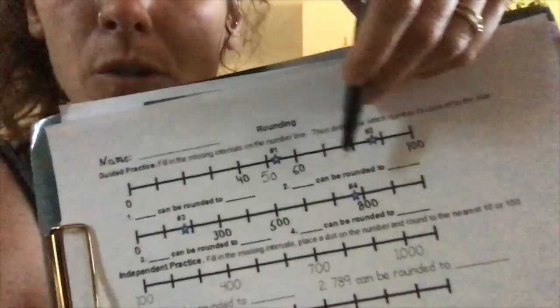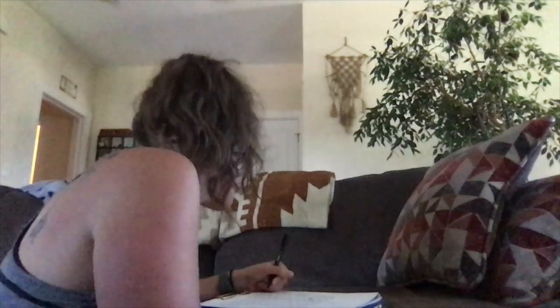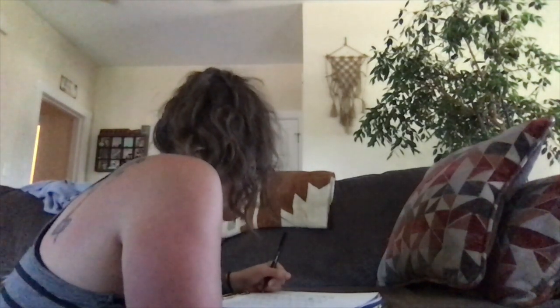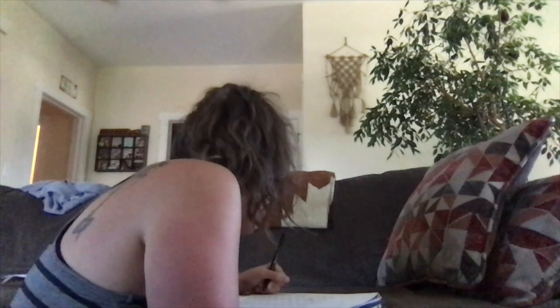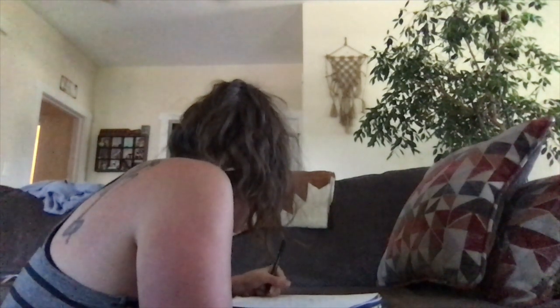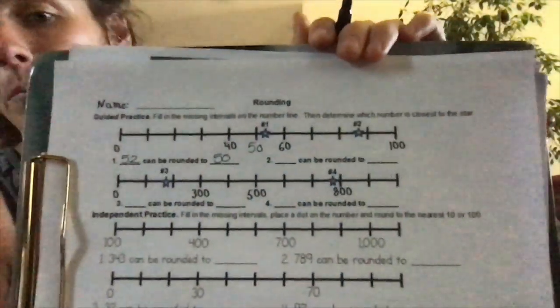Kind of, anyway. So we need to round to see what it's closest to. Is that 1 going to be closer to 50 or closer to 60? If you said 50, you're correct. That looks like it's going to be about 52 and be rounded to 50. So you can put that.